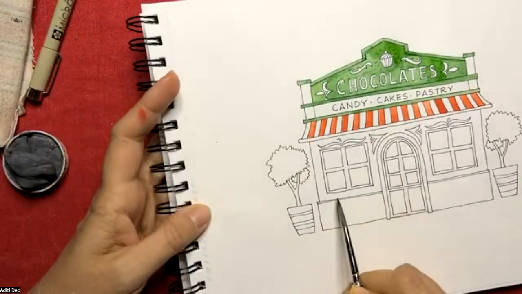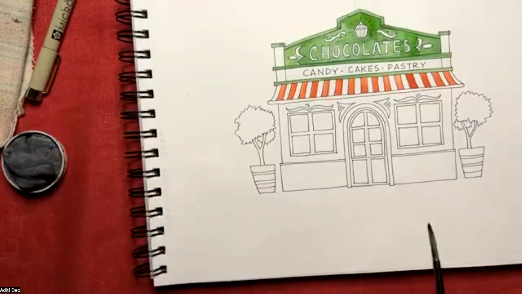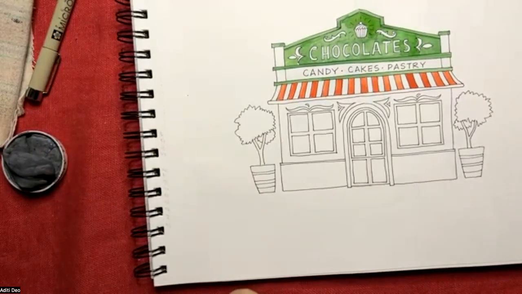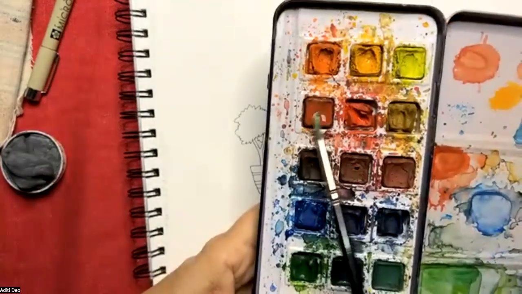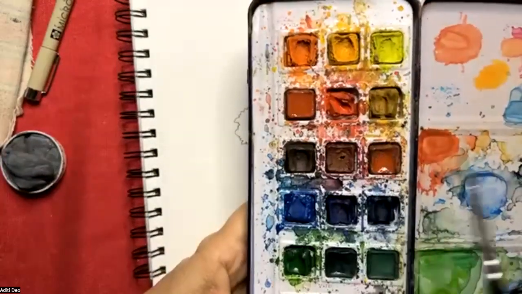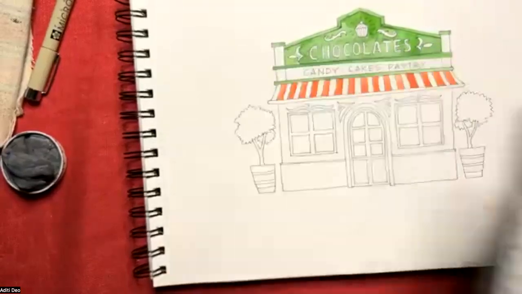Should we make this in brick? No, it's very complicated. Forget it. We're not going to make it in brick. But I can always paint it a brick color. So I can use a light red or burnt sienna, a slightly reddish brown color.